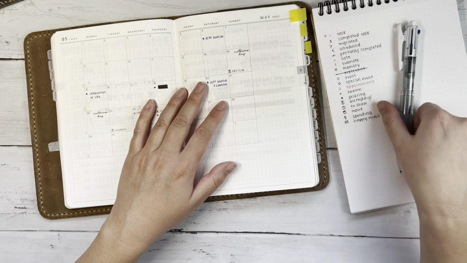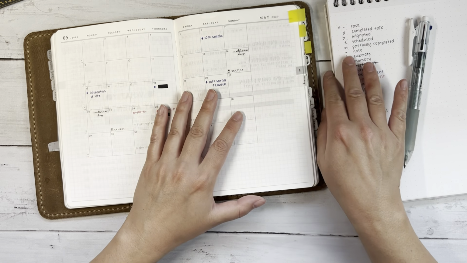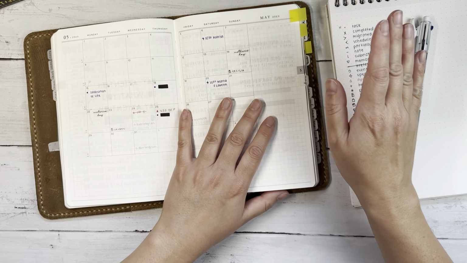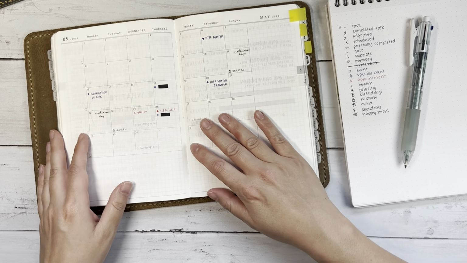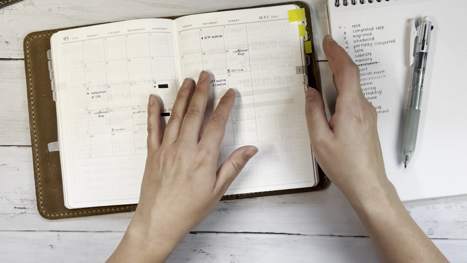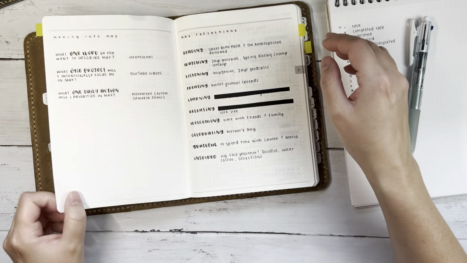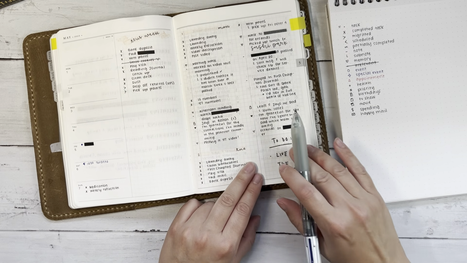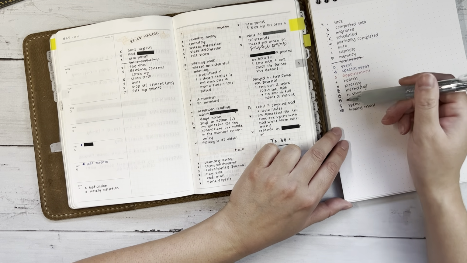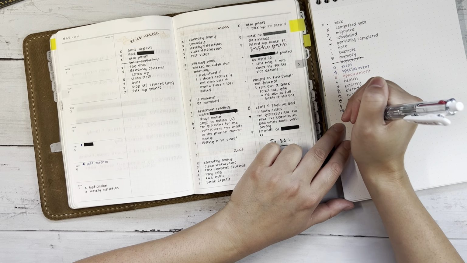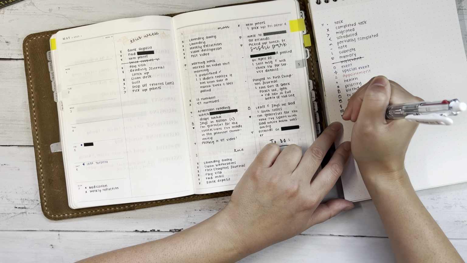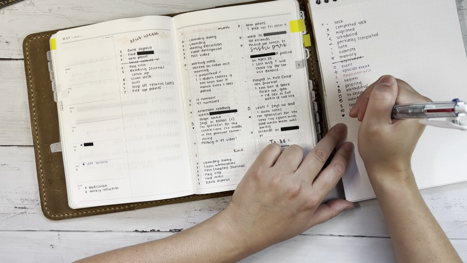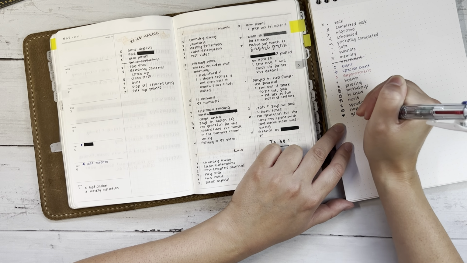Oh, and I did forget, this year I started a new practice. Actually, I've really gotten lost with it in August, but hopefully I will bring it back, where I started writing something I'm grateful for each day and something that was a win. So I added two new signifiers for that I completely forgot about. And the first one is a heart that is colored in, and that's something that I'm grateful for. So I'll put gratitude.